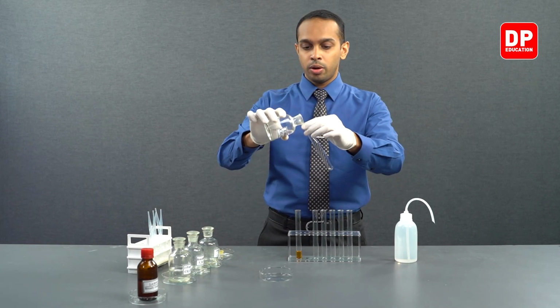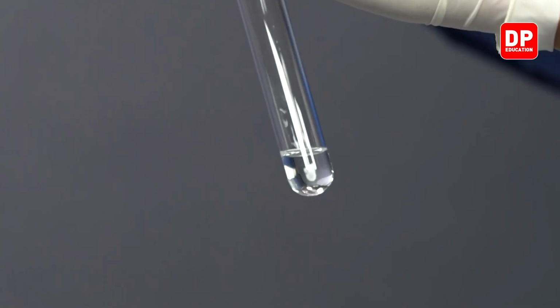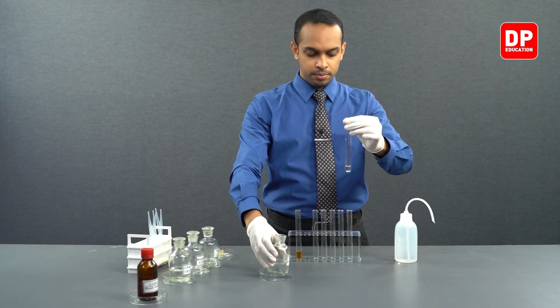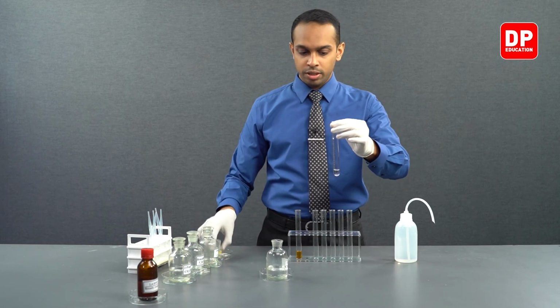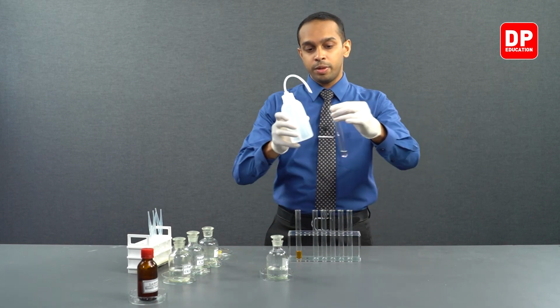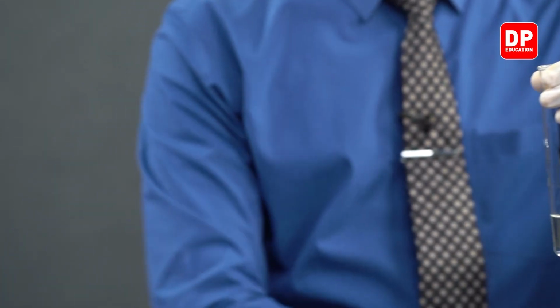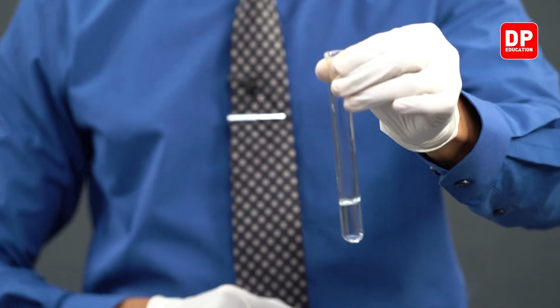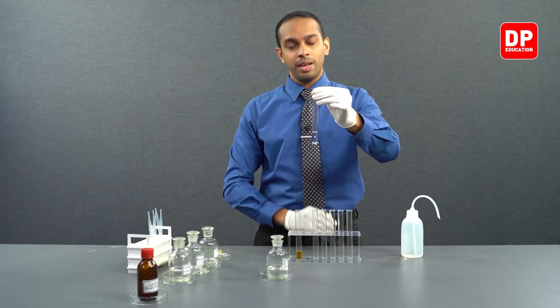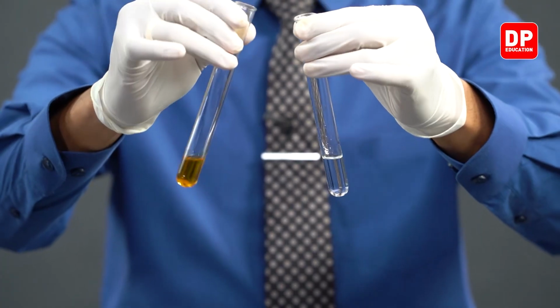We'll take a small amount of ethanal into this test tube. To this we'll add a little bit of water to make an aqueous solution of ethanal. And to this, we will add our 2,4-DNP solution.